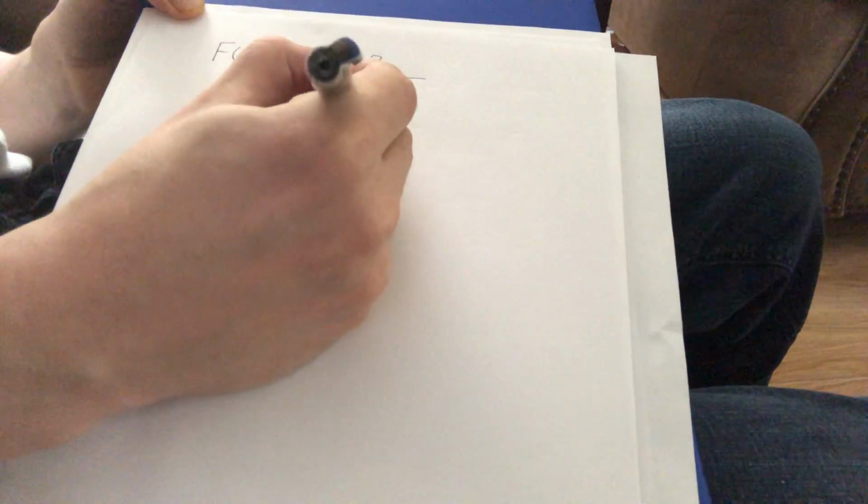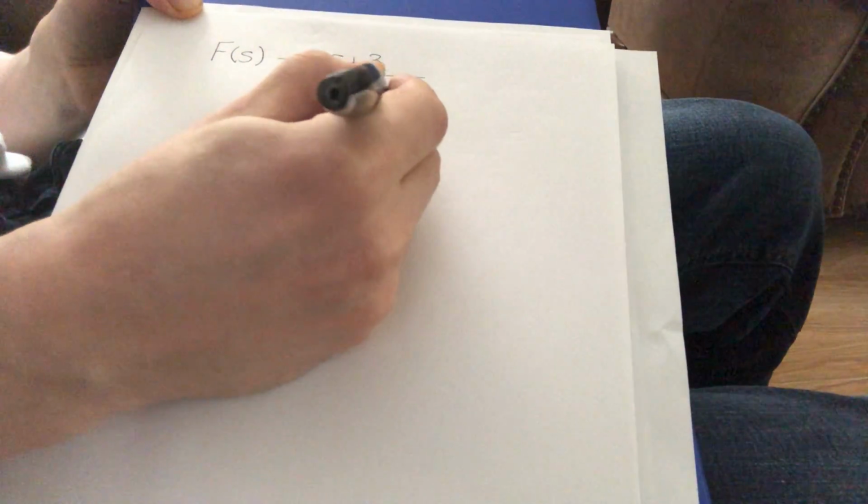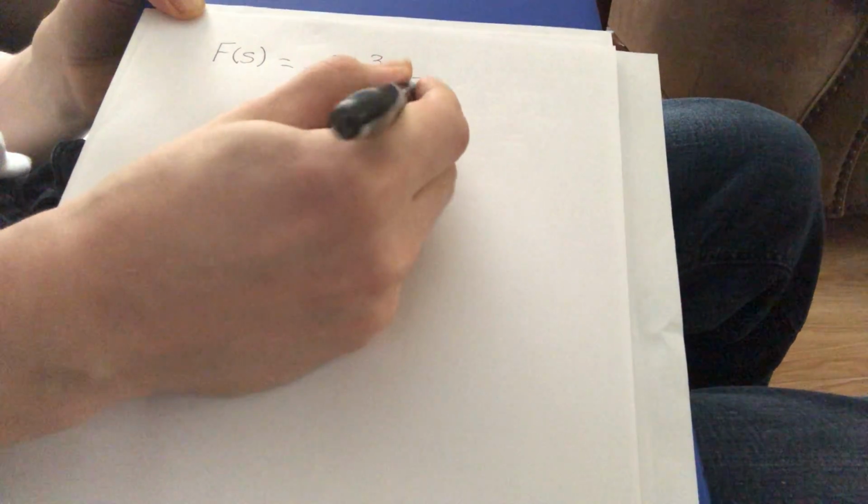Question C, you have a function f of s, and it's s plus 3 over s squared plus 2s plus 5.